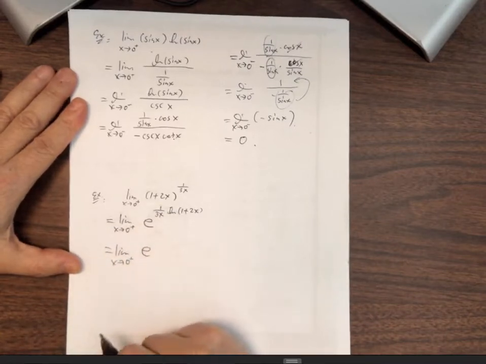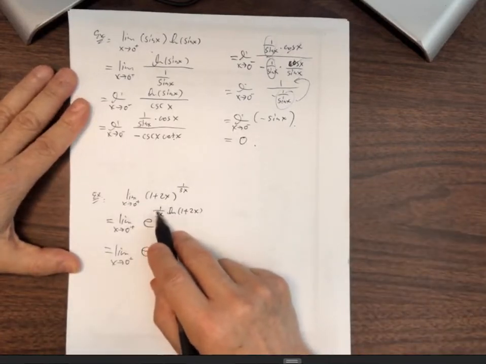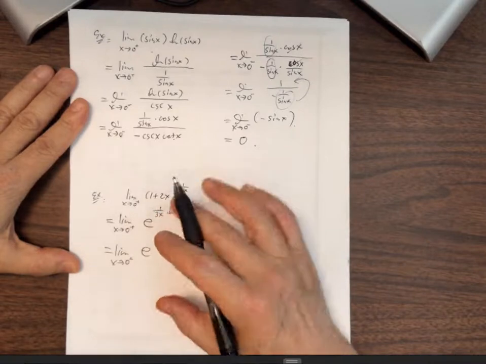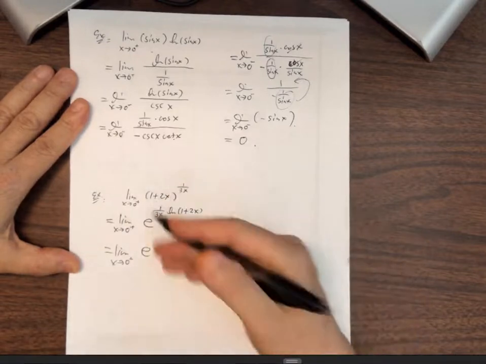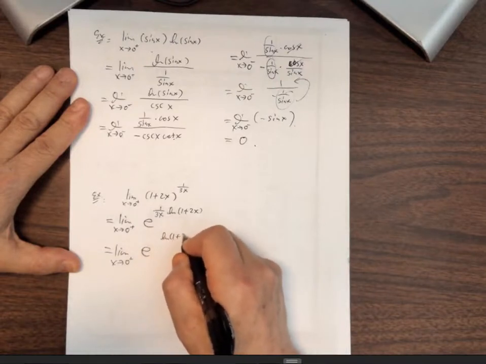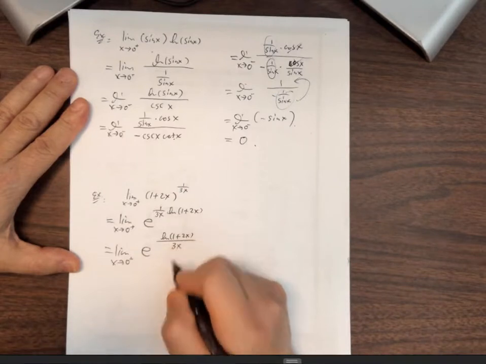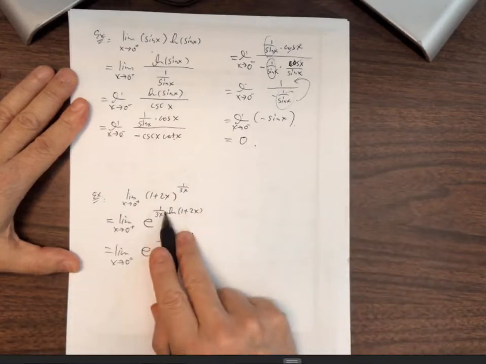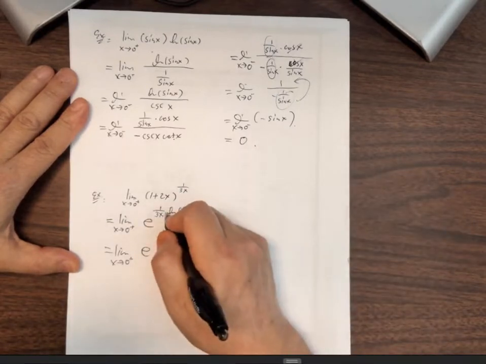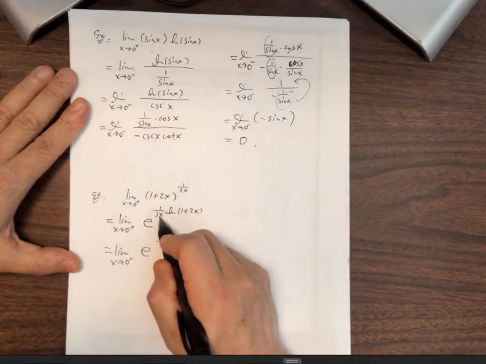So we flip. Well, log, we never flip. We flip this one. So if we flip 1 over 3x, it becomes 3x. So it's perfect. Flip 1 over 3x becomes 3x. Or you can just say this is a product where log is multiplied by 1 over 3x.